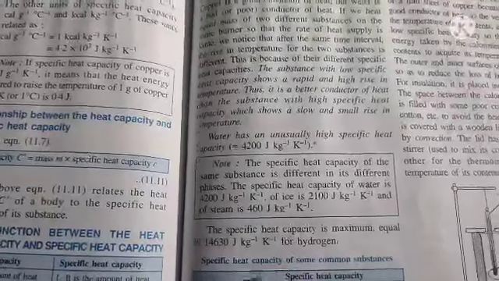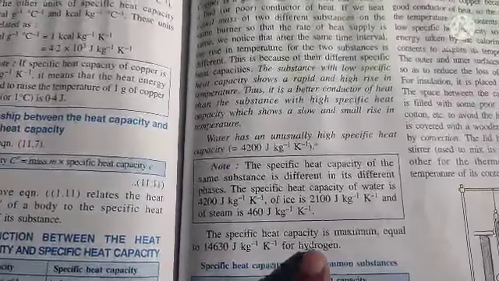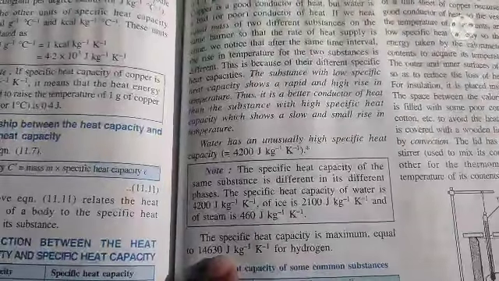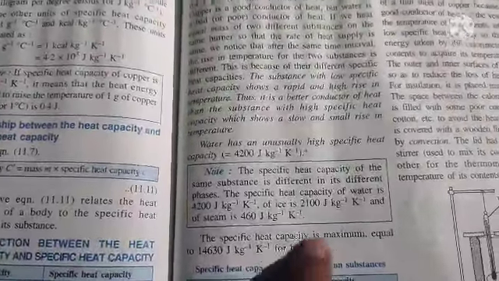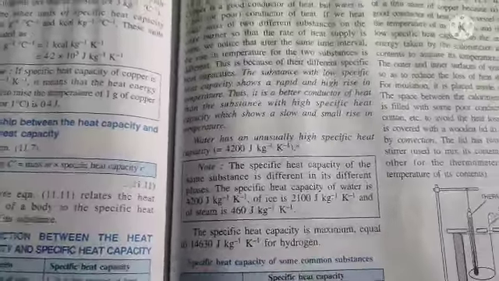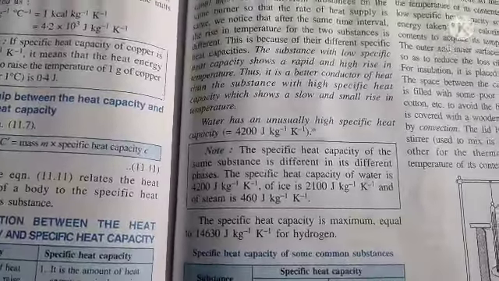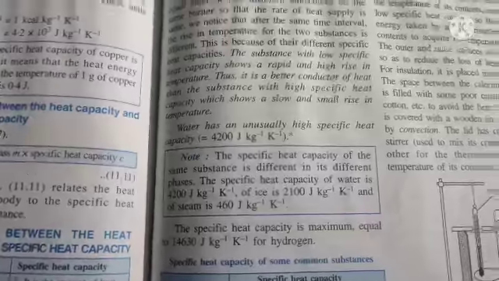So keep that in mind. The specific capacity is maximum and it is equal to 14630 joule per kg per Kelvin for hydrogen. So for hydrogen the specific capacity is maximum, which is 14630 joule per kg per Kelvin.